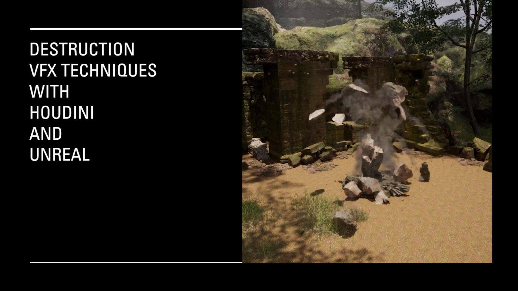Welcome to Destruction VFX Techniques with Houdini and Unreal. In this masterclass, I will demo two different techniques for employing shattered geometry from Houdini to use in Unreal. The first technique will utilize a mesh array of FBX files with the corresponding point cache data file to be driven dynamically with Niagara particles.